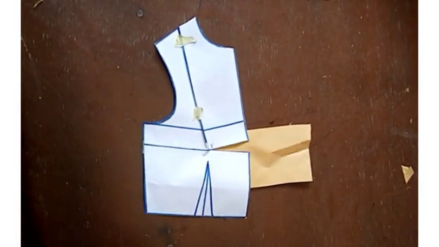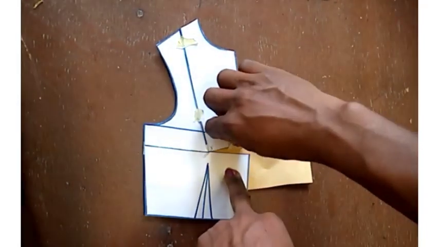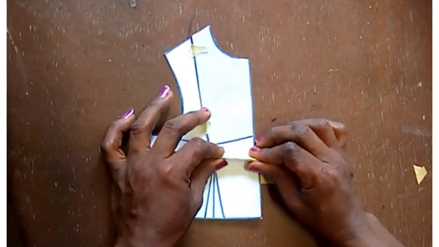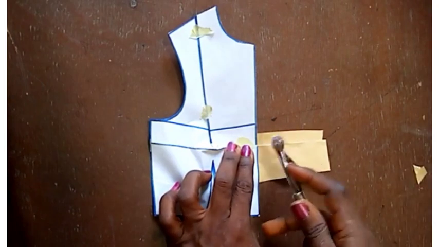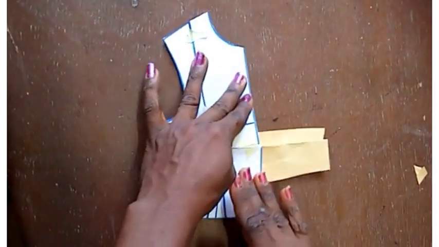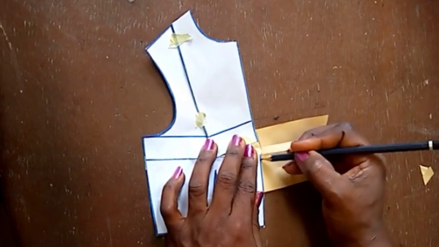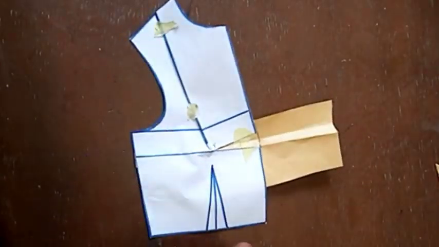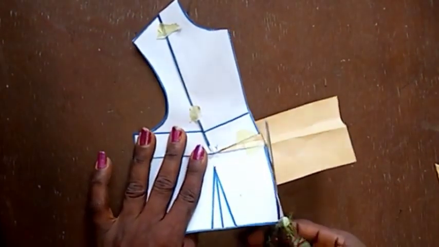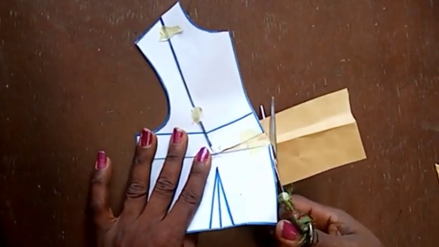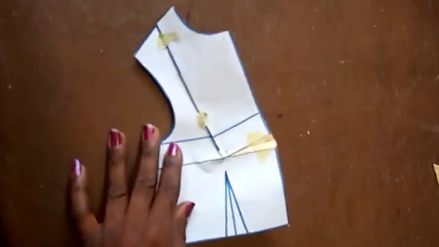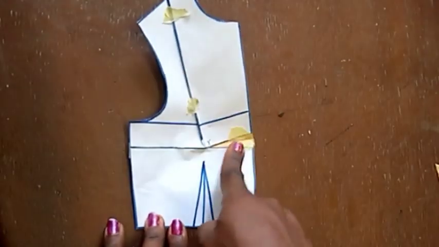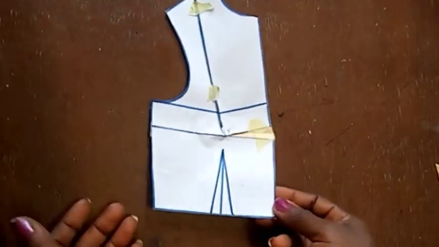Again, secure and fold the dart to blend the outer edge. With this, the dart is now transferred to the center front of the pattern.